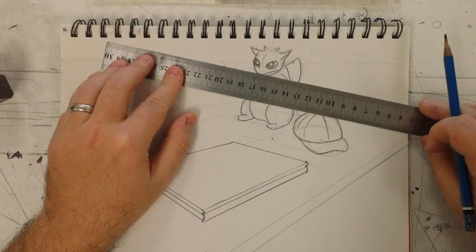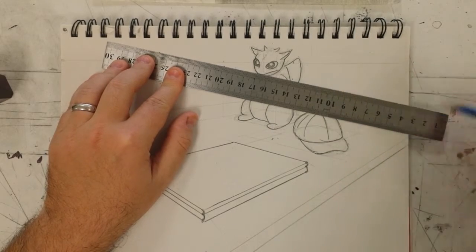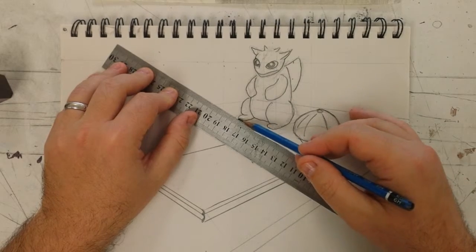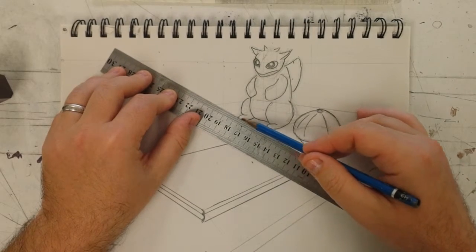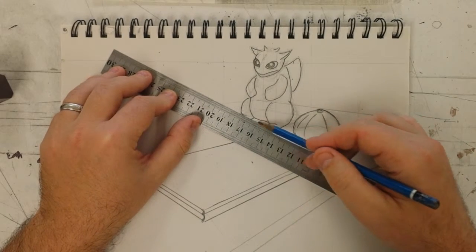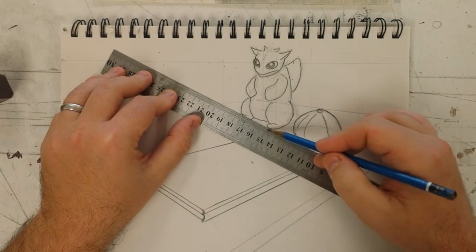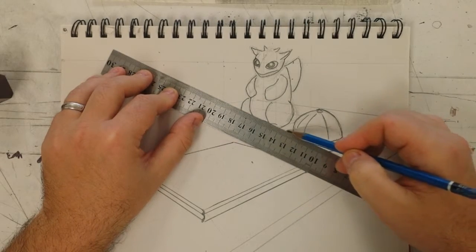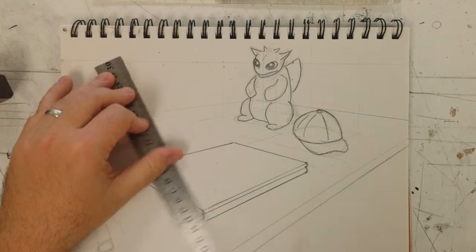Let's consider the tip of his nose. Let's consider his foot. Right? That ankle. That foot. That ankle. Okay? The Copic.